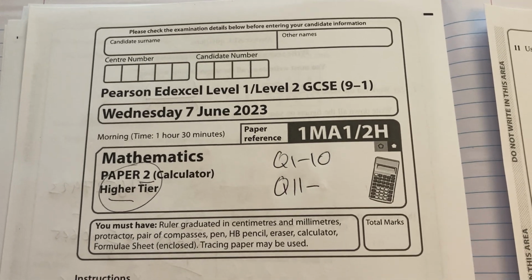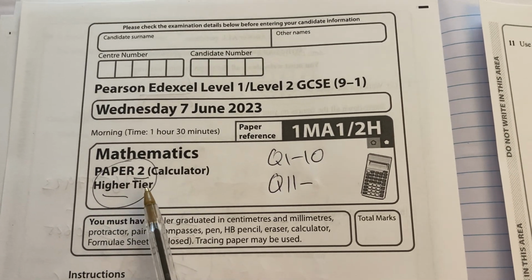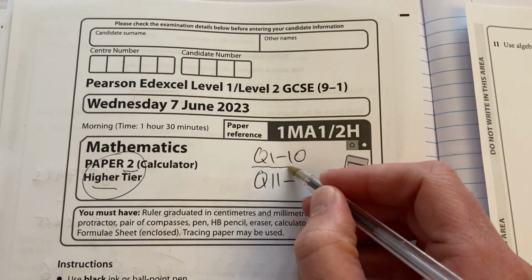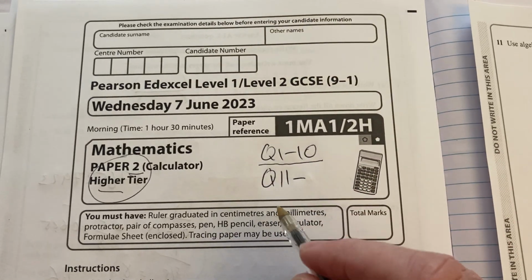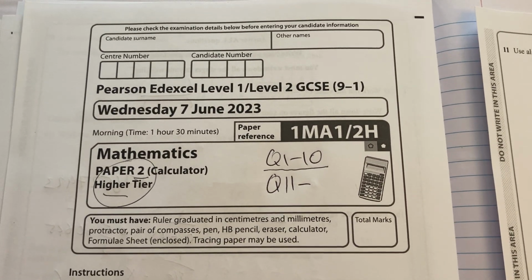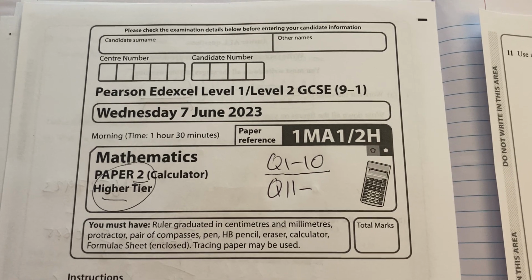We're continuing with the Maths GCSE Higher Paper 2 paper from June 2023. Have a look in the description for the link below for questions 1 to 10. We're continuing with the paper from question 11. We'll do most of the following remaining questions in this video.